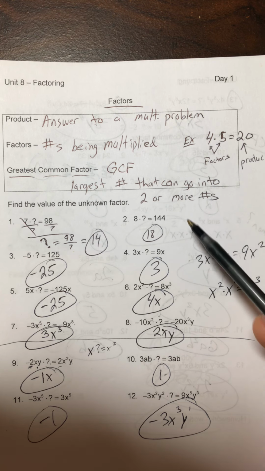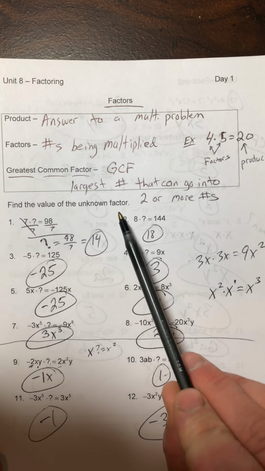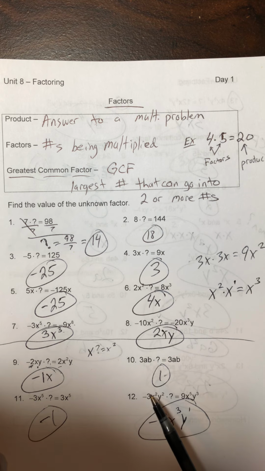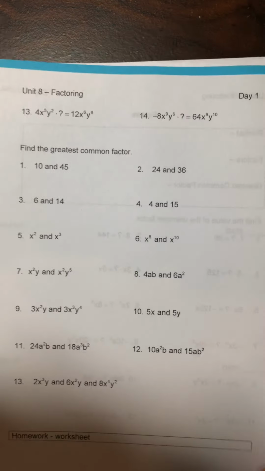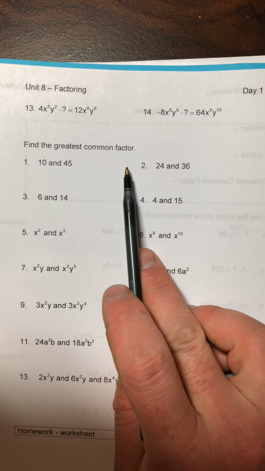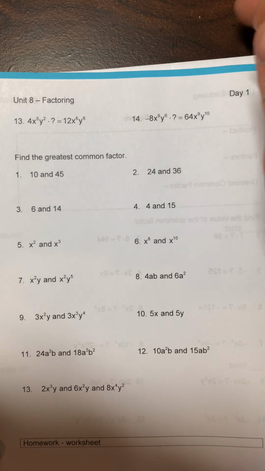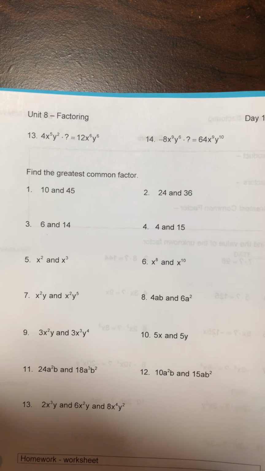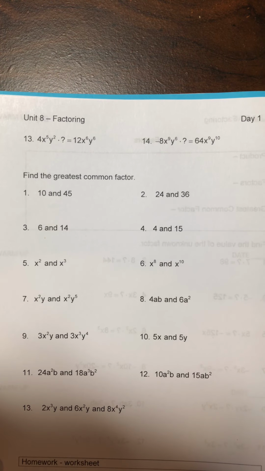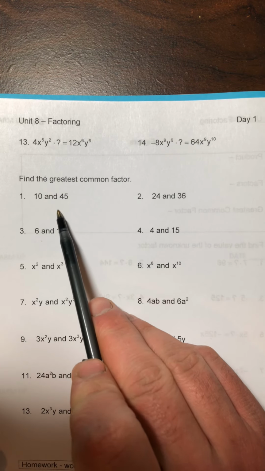All right, the front of the notes on Day 1 wants you to find the unknown factor. A lot of the stuff you could probably do on your own. I'm going to skip to the back of the Day 1 notes, where it says, find the greatest common factor. If you get good at this, that's good. Once you get good at it, it's going to help you get to the next step of factoring.